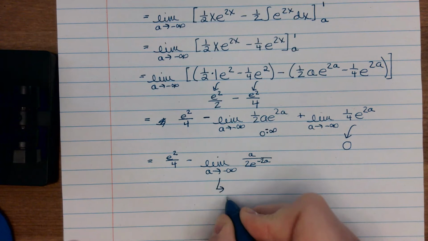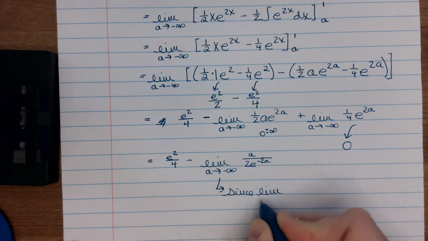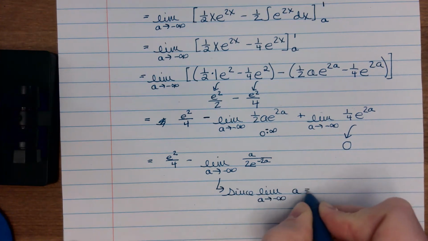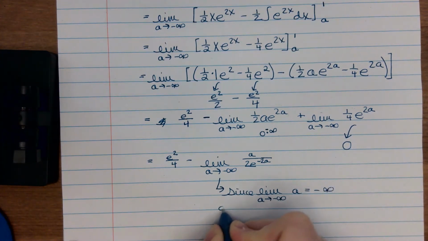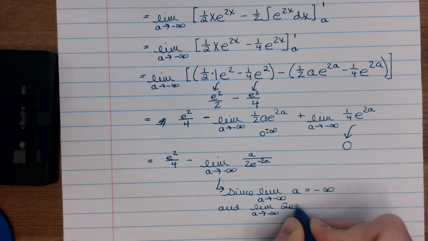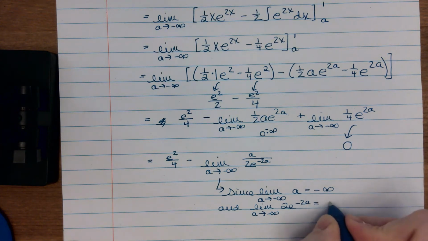Well, continuing with this, using my normal notation for L'Hopital's rule, since the limit as a approaches negative infinity of a equals negative infinity, and the limit as a approaches negative infinity of 2e to the negative 2a equals, okay, negative 2 times a negative huge number is a positive huge number, e to a huge number is a huge number, times 2 is infinity.